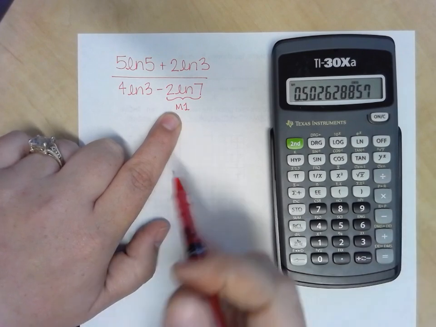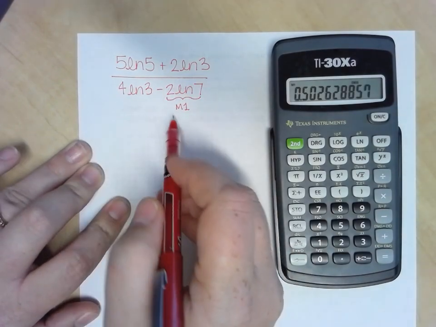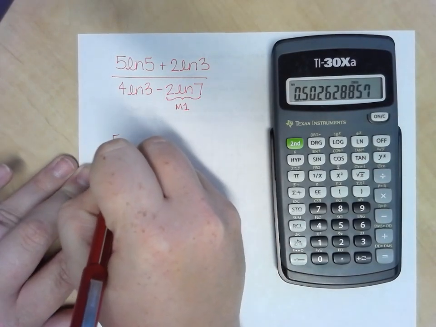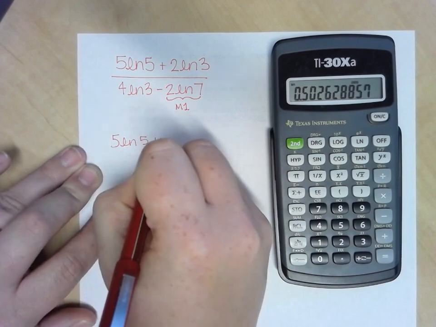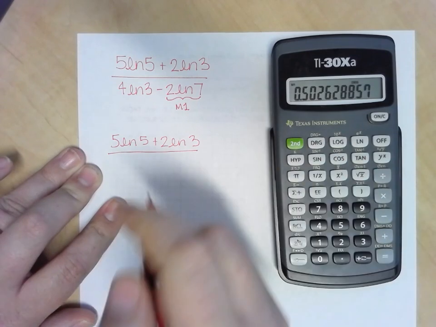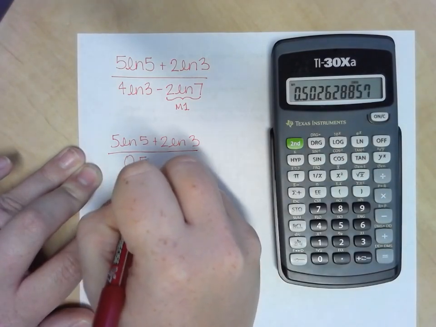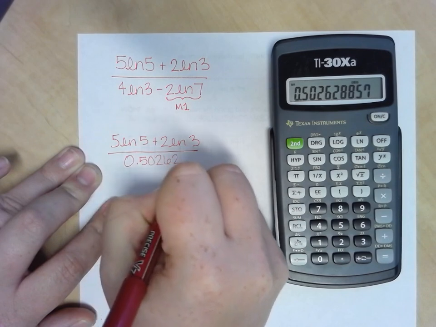So what is showing on my screen now is the whole bottom piece, okay? So I have 5 ln of 5 plus 2 ln of 3 all over this number, okay? And I'm going to go ahead and write it here. You don't have to write it, but I have 0.50262 and some more digits.